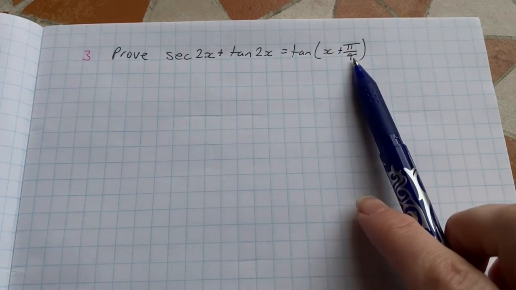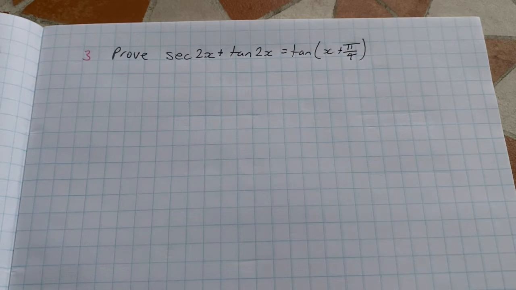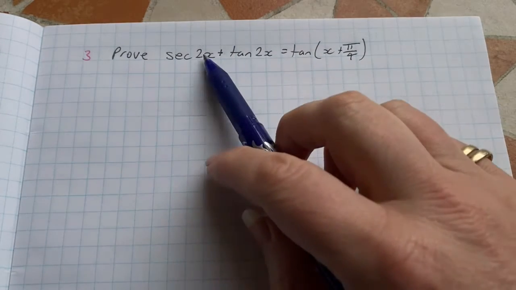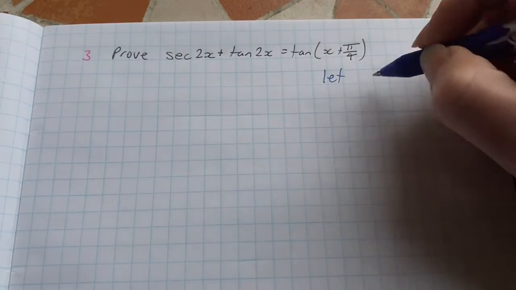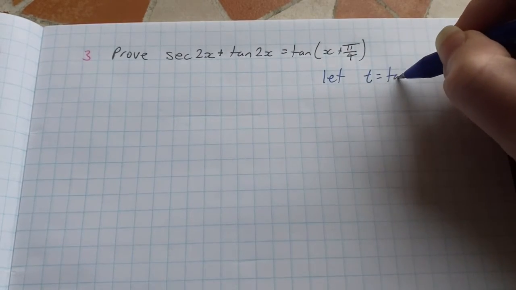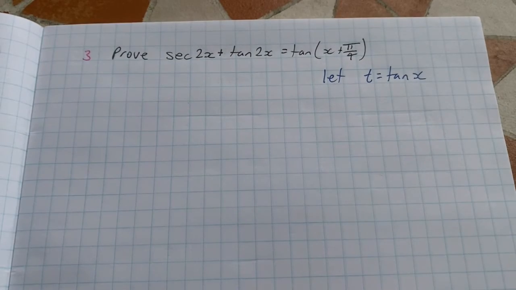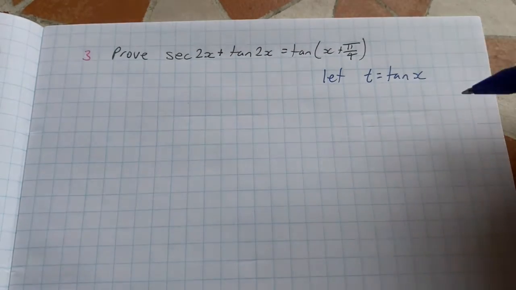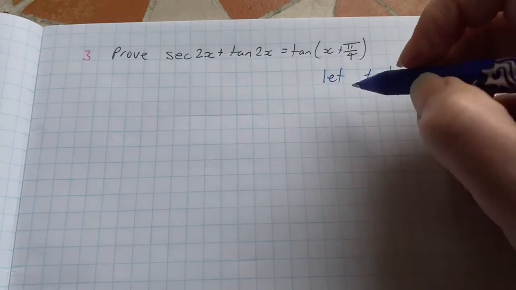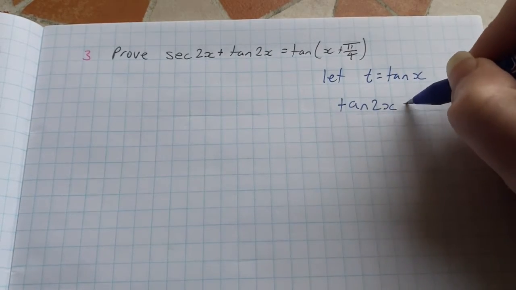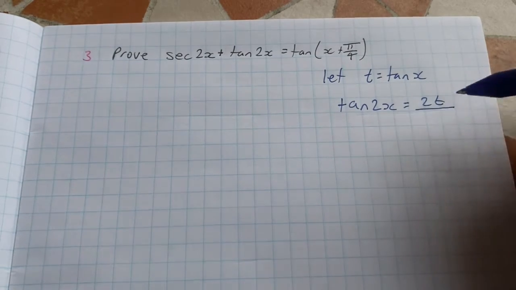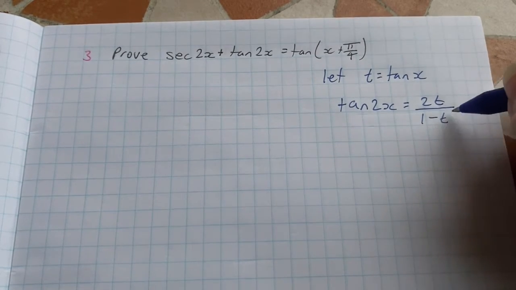Now, what we can do with this one, because of the 2x, we may want to let t equal tan x instead of tan x on 2. So what that means is that tan of 2x would equal 2t over 1 minus t squared.